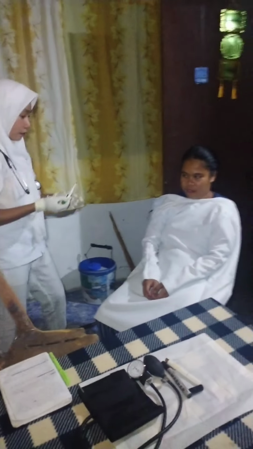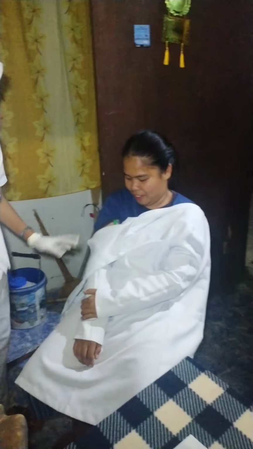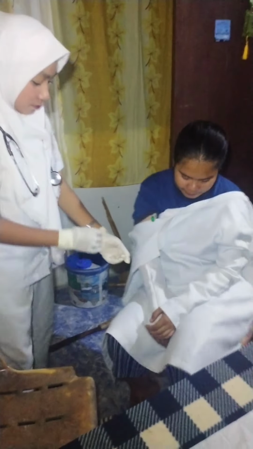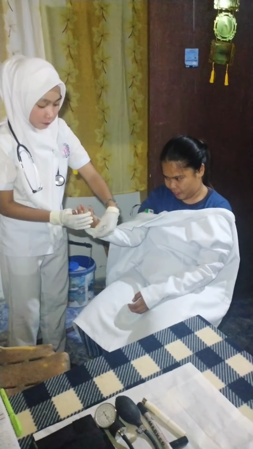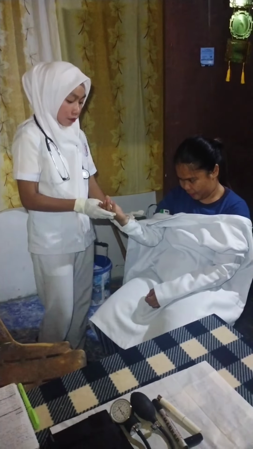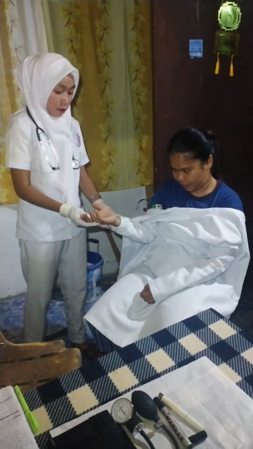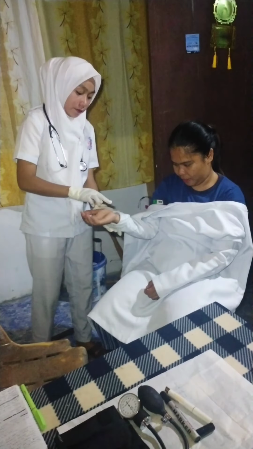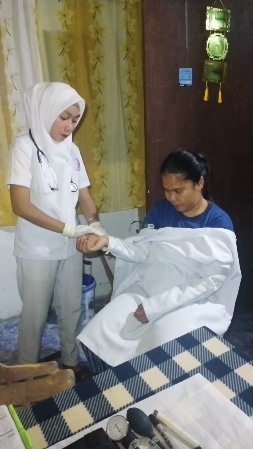So first, we need to take the patient's vital signs. We use the thermometer. And also, we're going to check her peripheral pulse, which is the radial pulse, taking it for one full minute.